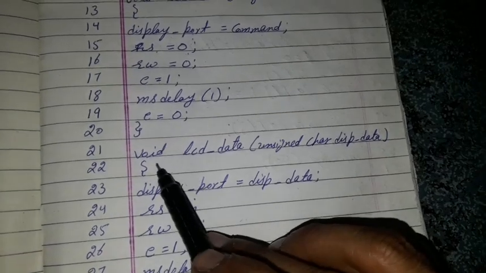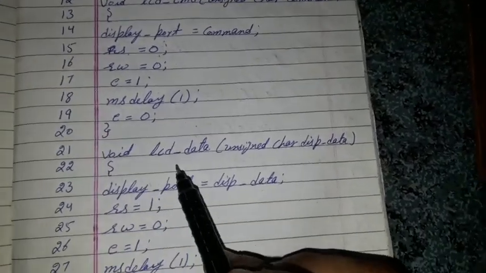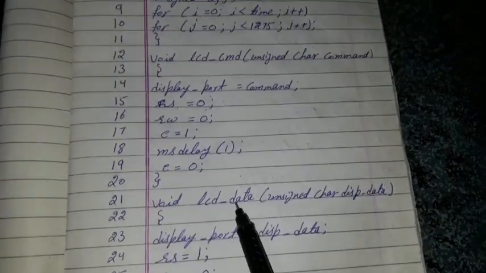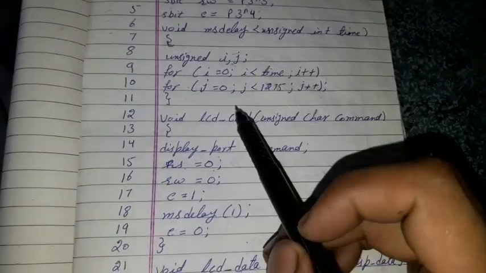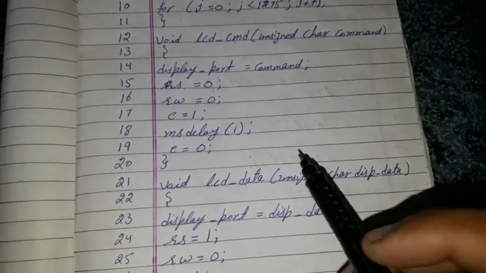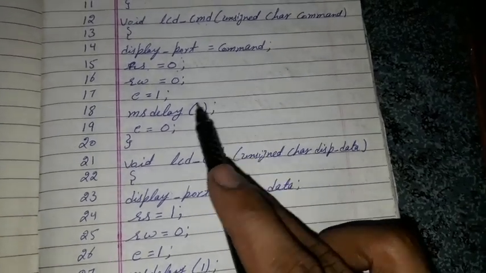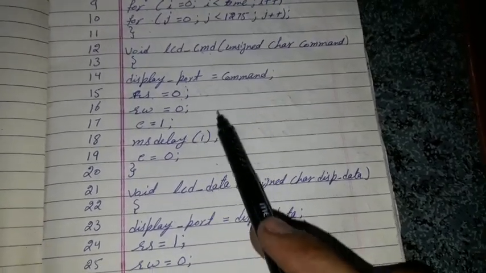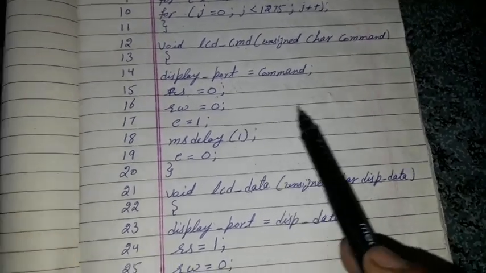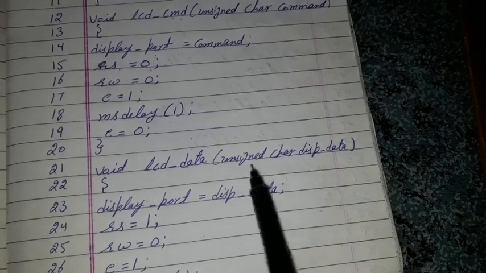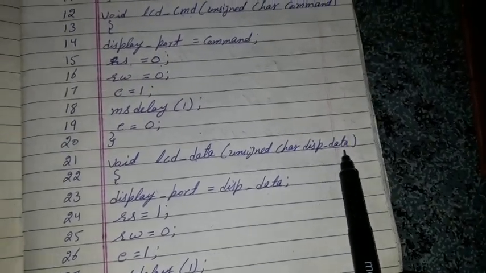So here the program for commands closes, and the next program is for data, void LCD data. Here we have LCD command, which means initializing the LCD by writing the entire command. After commanding, this subsection is used for command purposes. Then when we have to write some data on the LCD, here the data section starts: void LCD data, unsigned character display data.